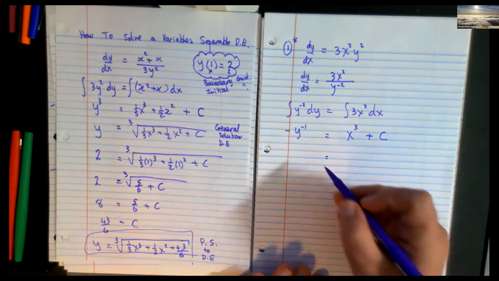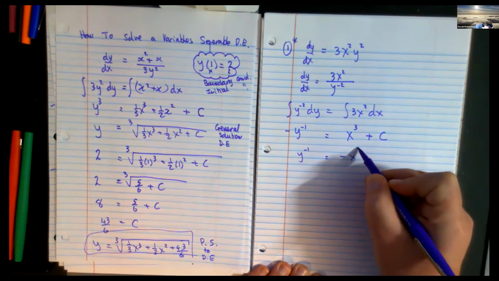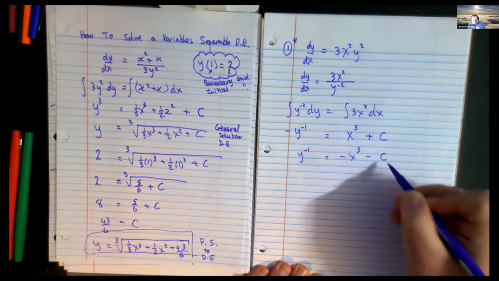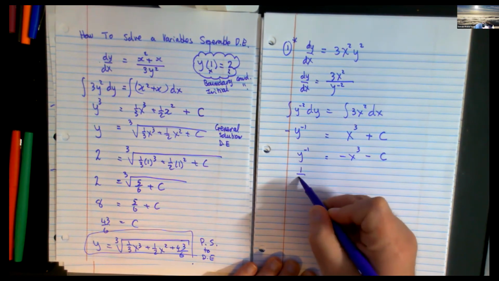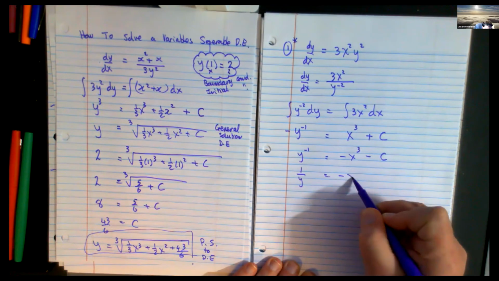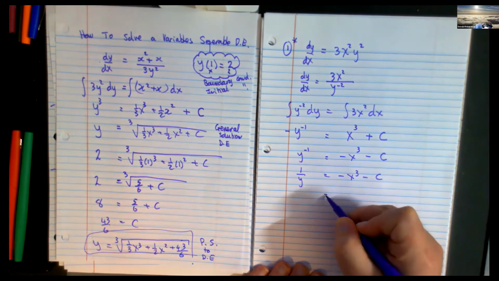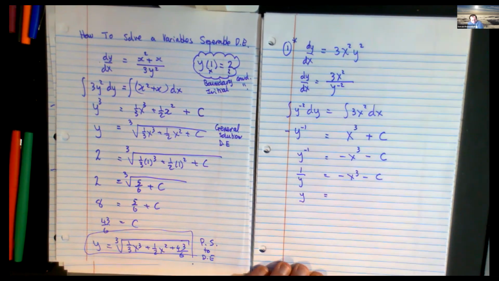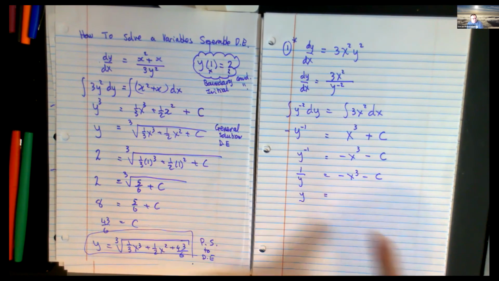So I'm going to take this very slowly and multiply both sides by -1. I'm then going to call this guy 1 over y. If 1 over y equals this, what will y equal?